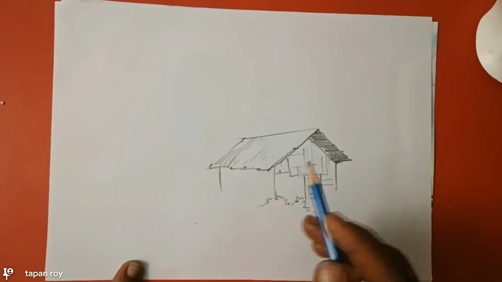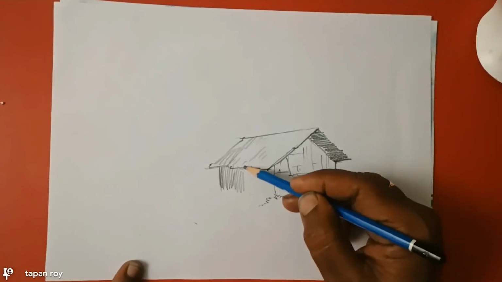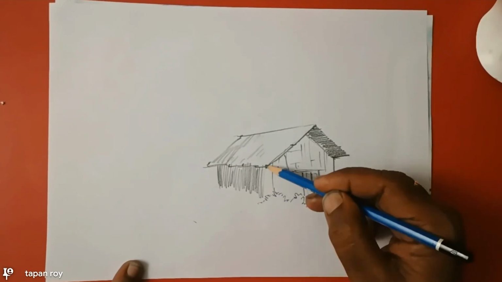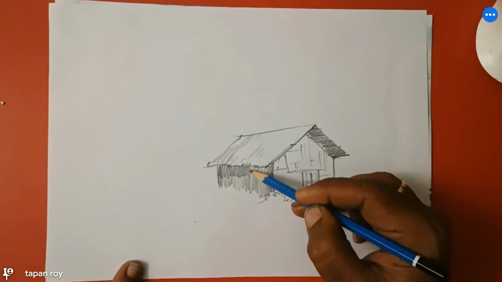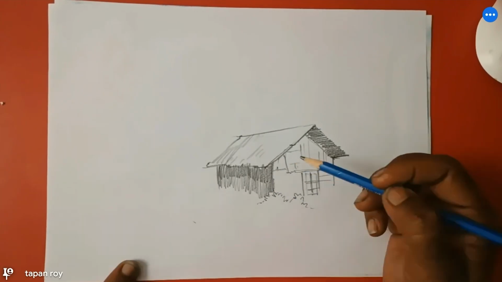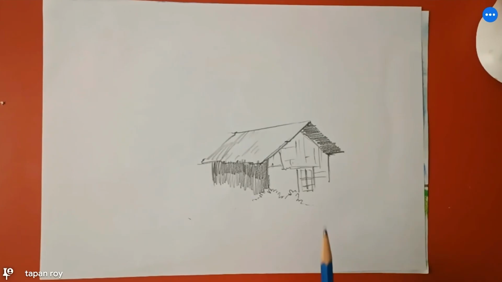Drawings are making this sketching scenes with somewhere in the dot line. Somewhere it is going to be the tree, bushes.